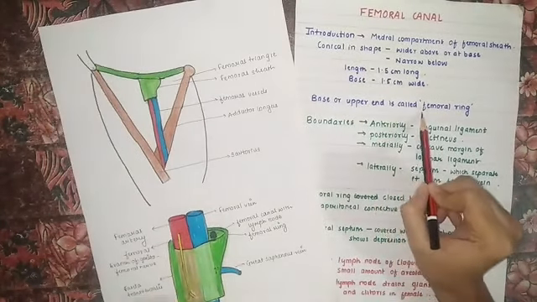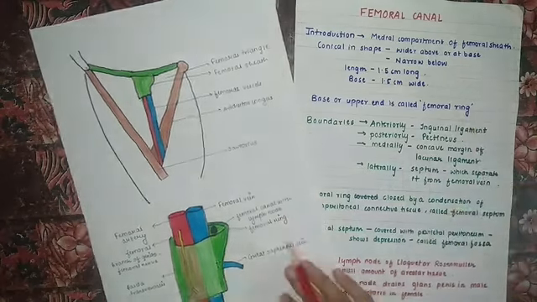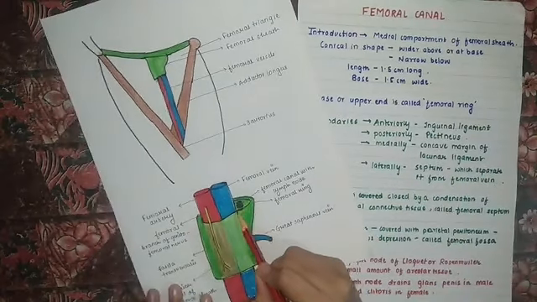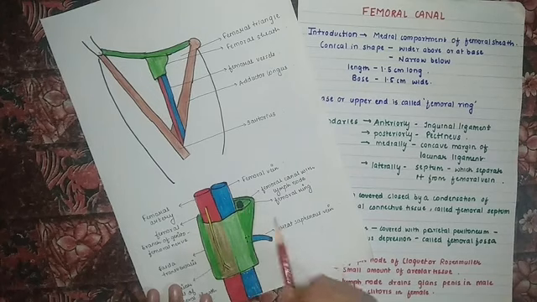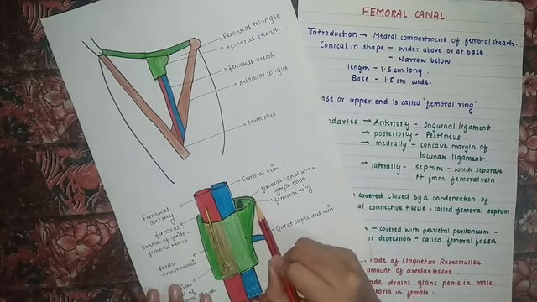The base, or the upper end, is called the femoral ring. The upper part of the canal is called the femoral ring. This is the femoral ring.